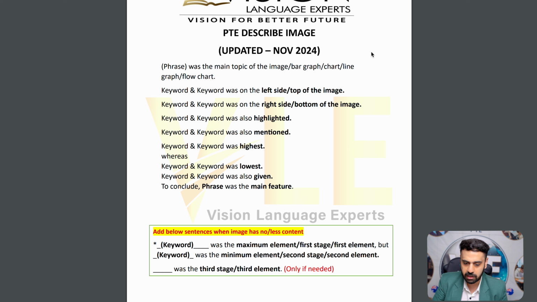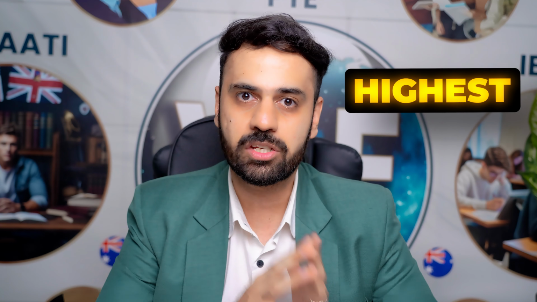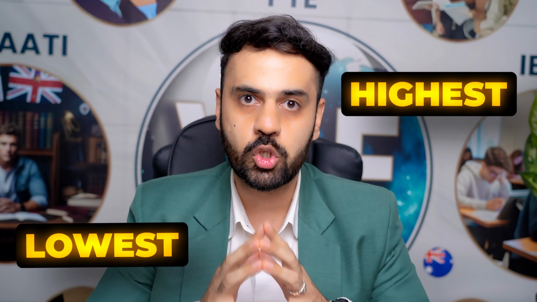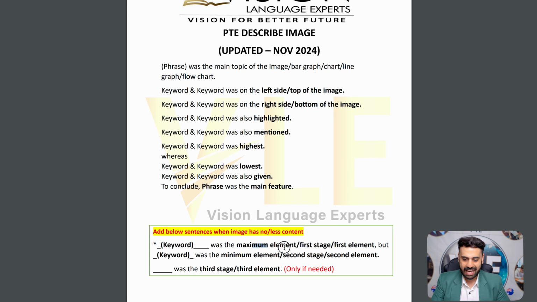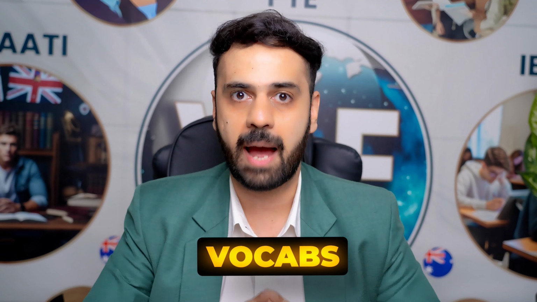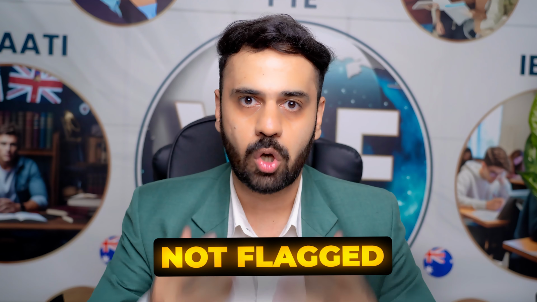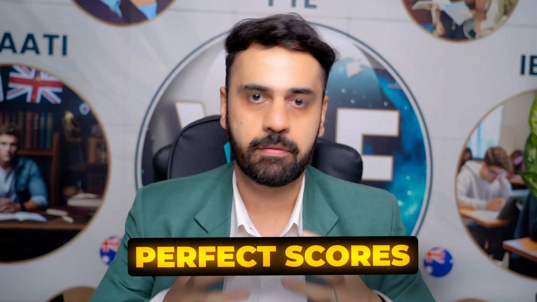So again, the remaining keywords will be put over here. So this is the updated template you need to use for describe image. Now please ensure that if there's nothing highest or lowest, use words like elements, stage, and even something such as component, but make sure that you use a different set of vocab so that this is not flagged and you can get perfect scores.